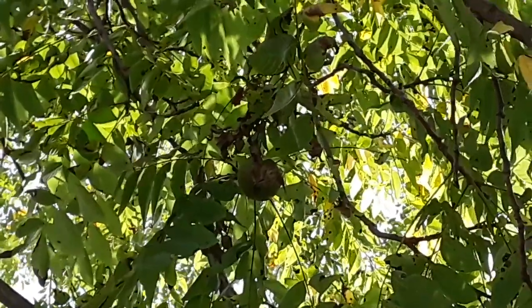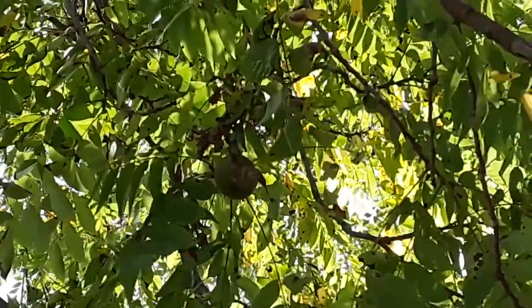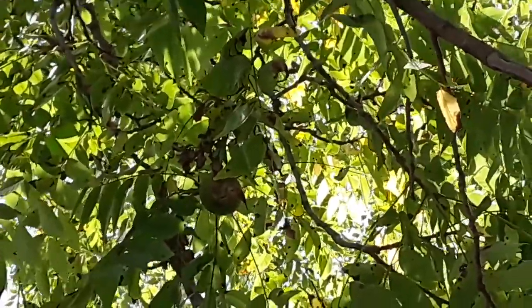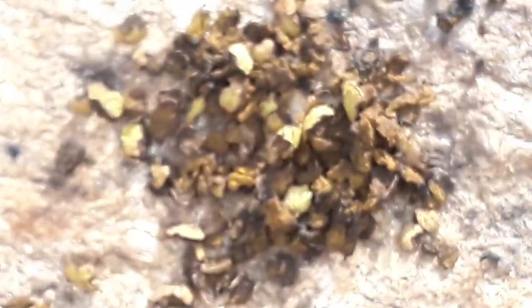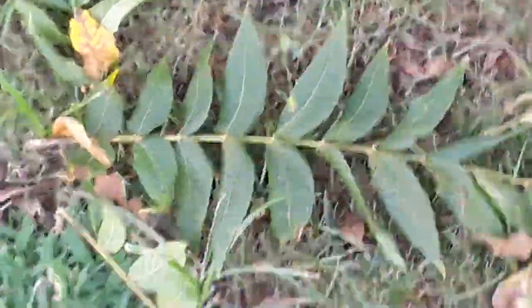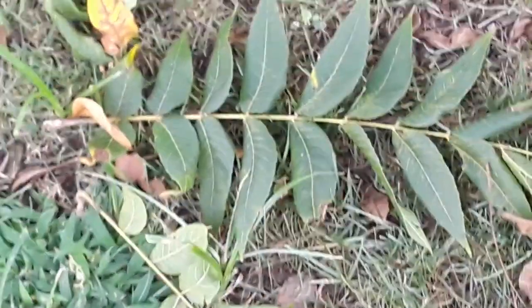Chenopodiaceae. I'm going to cover this one, which is a tree with big, round, hard fruit. And I showed you an example of what the fruit looked like after the squirrels are done with it. It's just a husk. This is one leaf of the plant. They're falling already, so they're not going to last long through the fall.